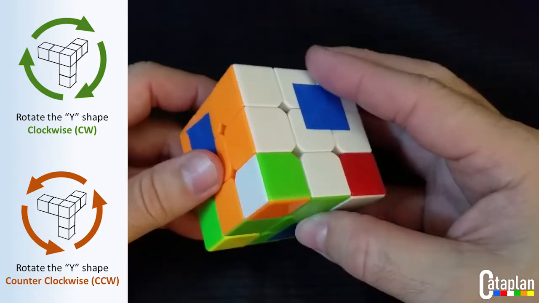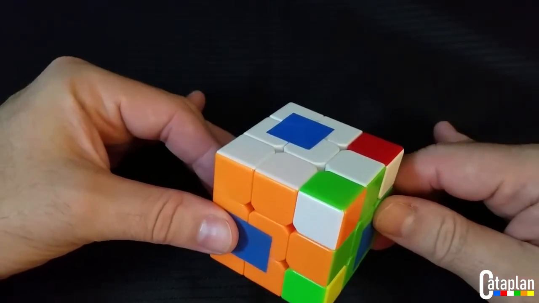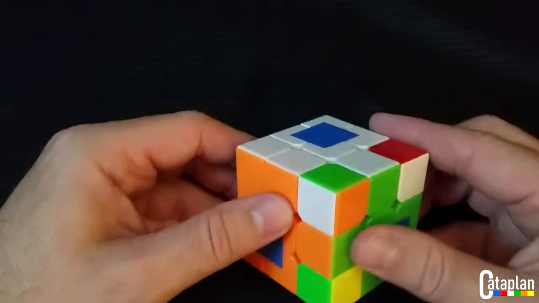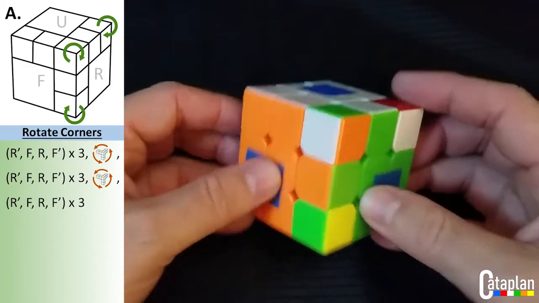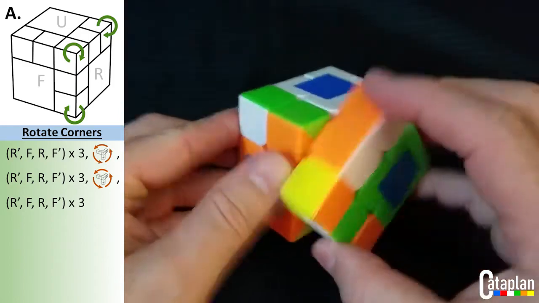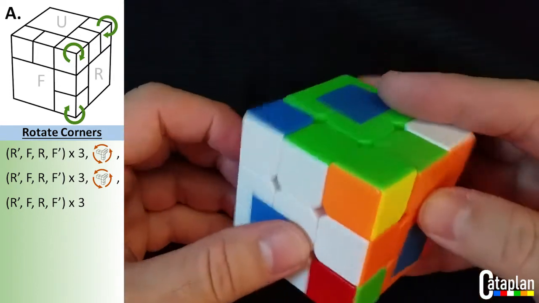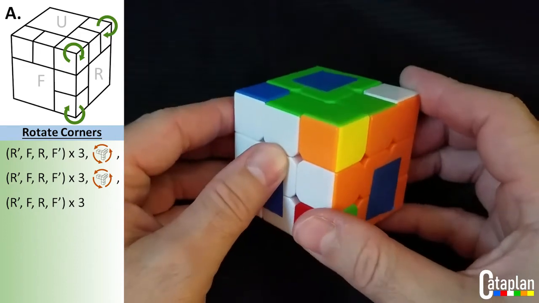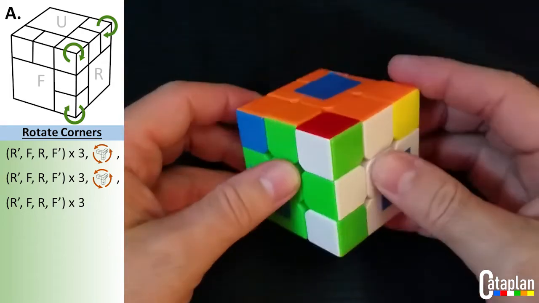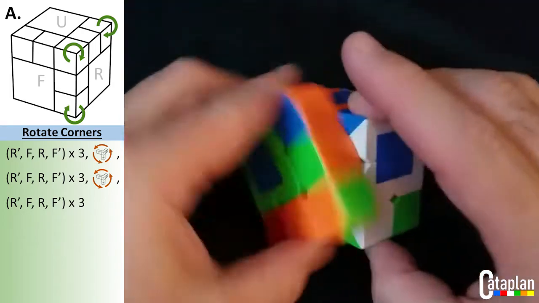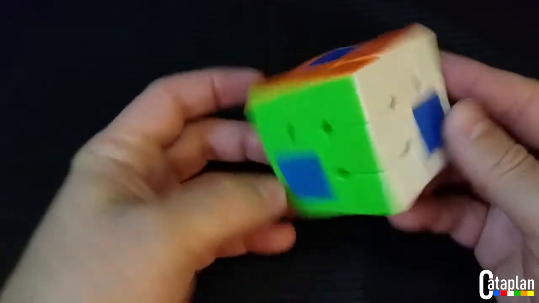So it's just rotation. Let's start with the first cube rotation, or the rotate corners. So let's start to rotate this clockwise. So there we go. 1, 2, 3. Rotate the cube counterclockwise, and 3 more times. 1, 2, 3. Rotate the cube again, and 3 more times. 1, 2, 3. There we go. It's complete.